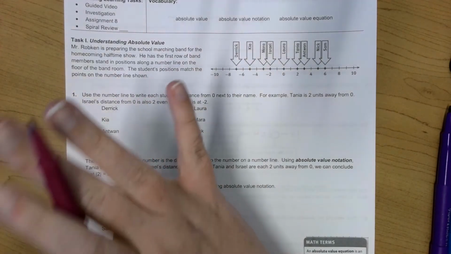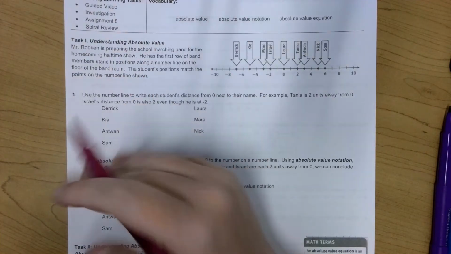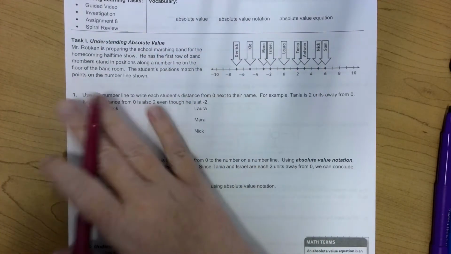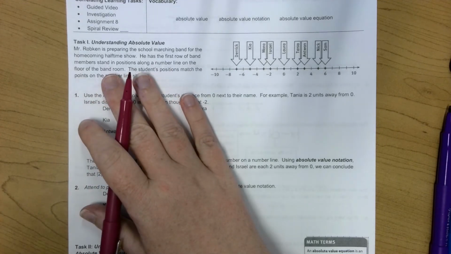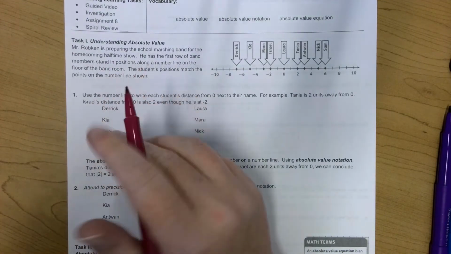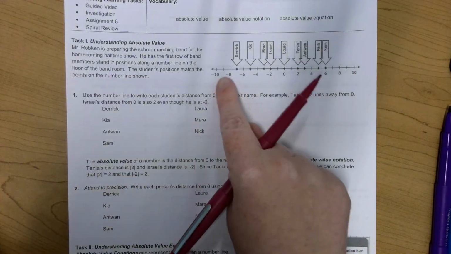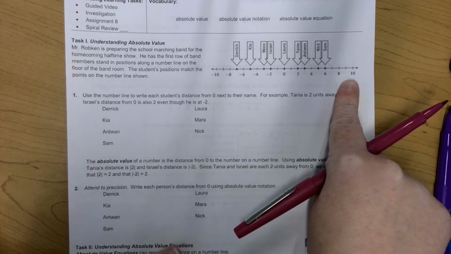Okay, assuming you've watched this video, we're going to go ahead and start with task 1, understanding absolute value. Mr. Robkin is preparing the school marching band for the homecoming halftime show. He has the first row of band members stand in positions along a number line on the floor of the band room.